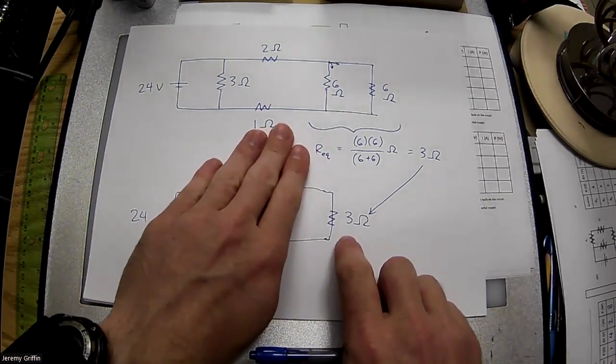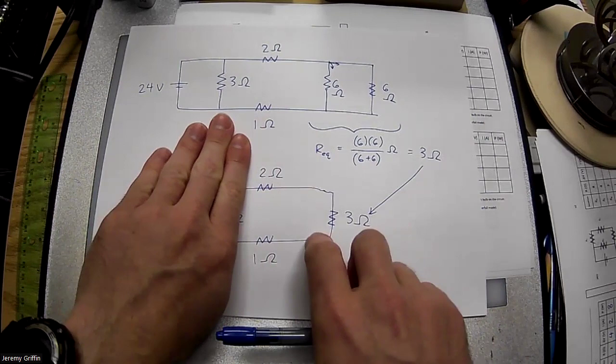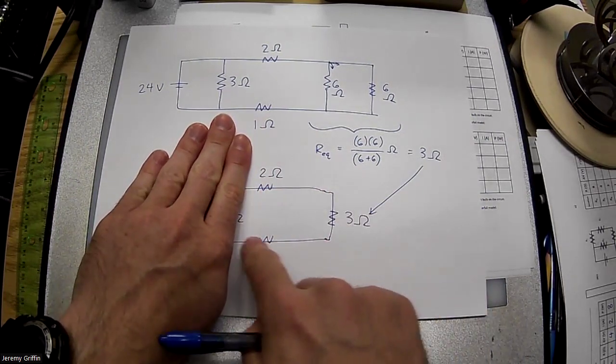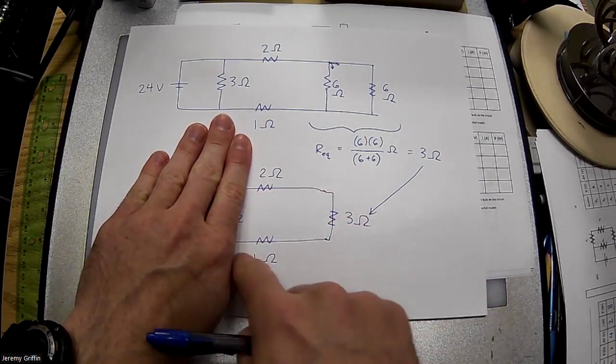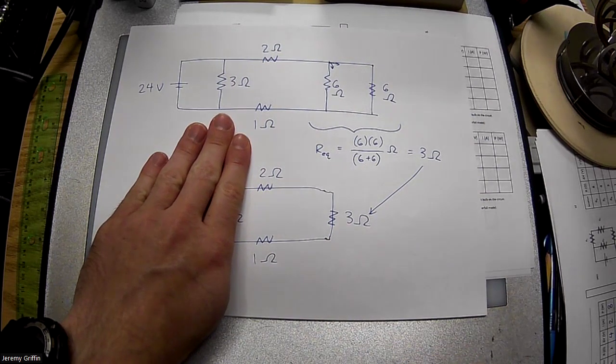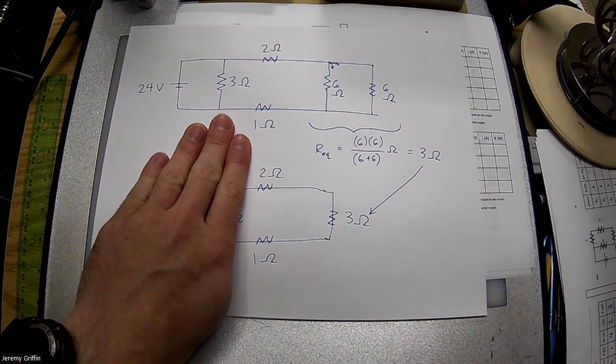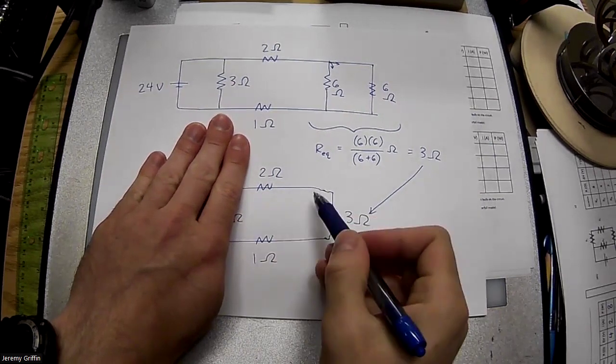Okay. So again, I'm working back towards my voltage source. Oh, now I ran into these. Now, guys, these 3 resistors are all in what with each other? Series or parallel? How many guys say series? Who says series? Yeah. So they're all on the same street.